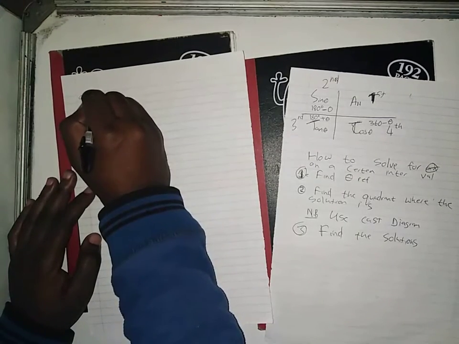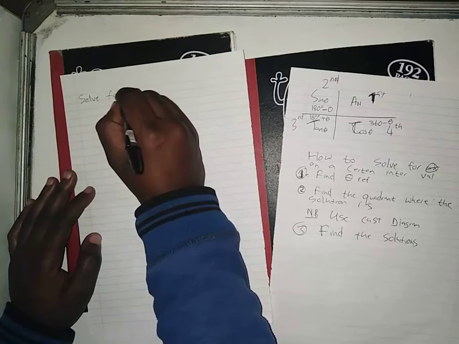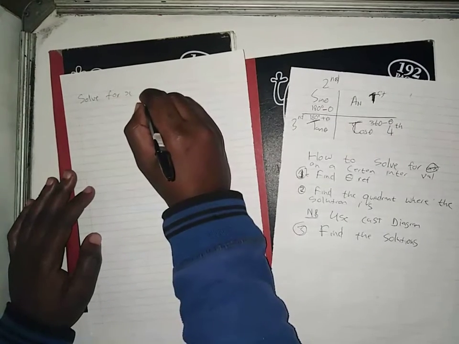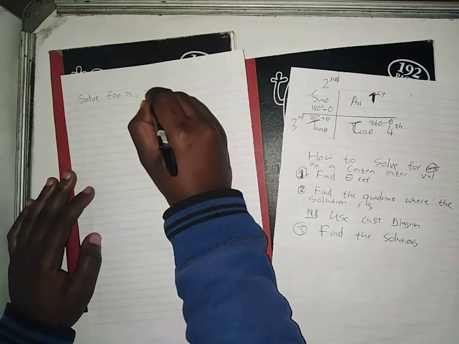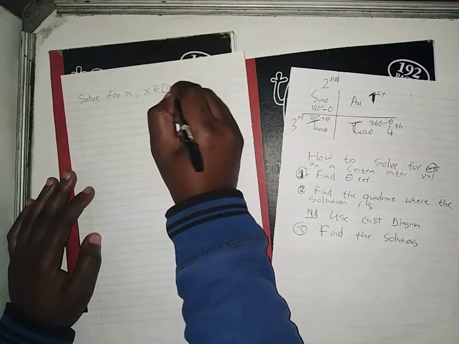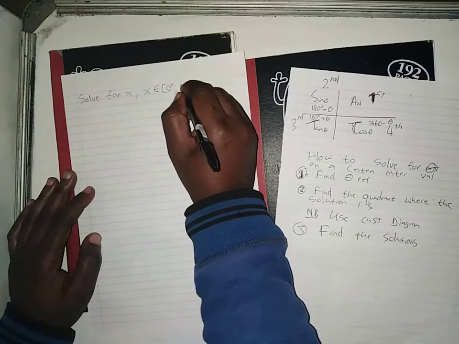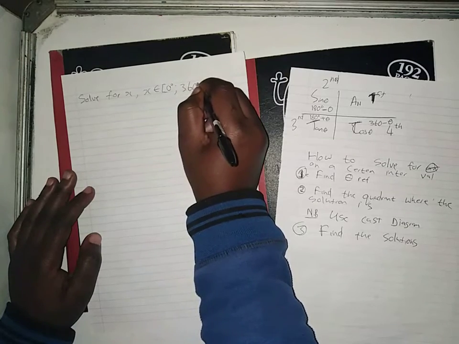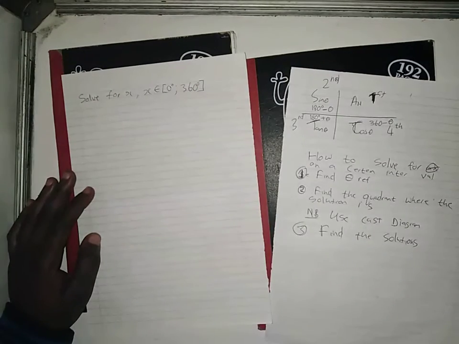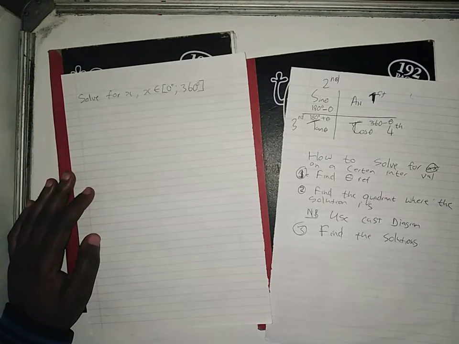Solve for x where x is an element of 0 degrees up to 360 degrees. Okay, these problems are very common, guys, when you're writing exams, so make sure that you understand them very well.